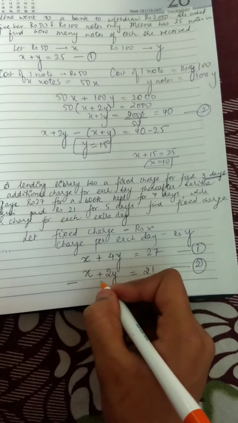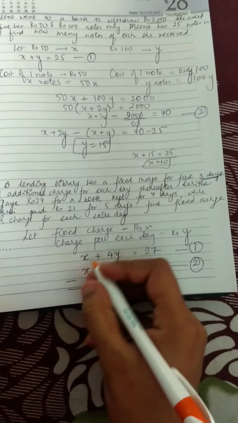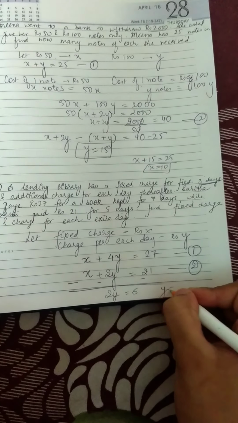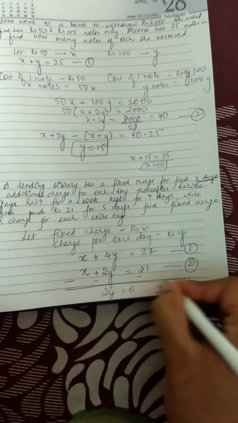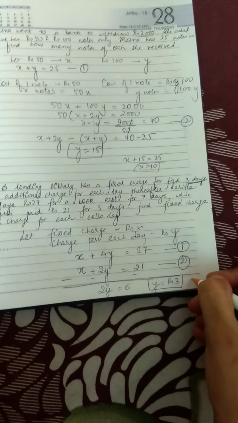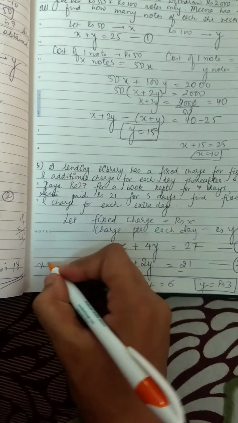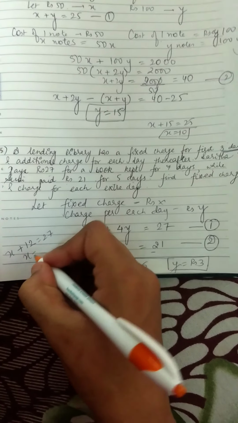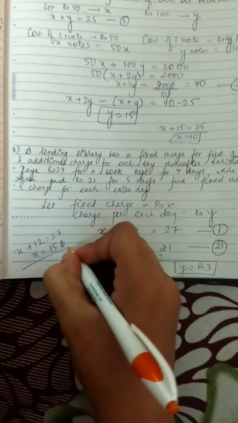We'll subtract both the equations. So we'll get 2y is equal to 6. Therefore y is equal to 3. So the charge per each day was rupees 3. So we'll find the value of x. 3 into 4 is 12. So the fixed charge was rupees 15.